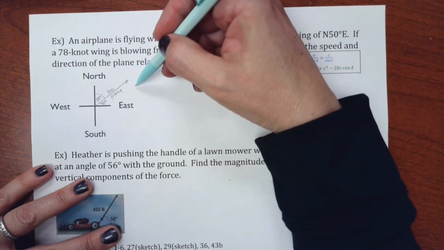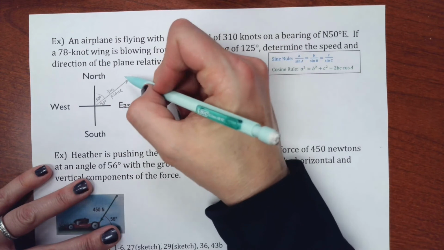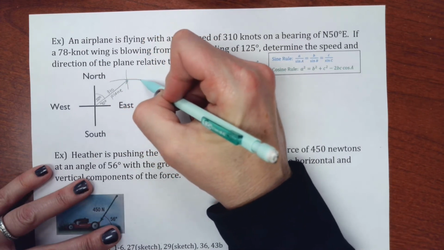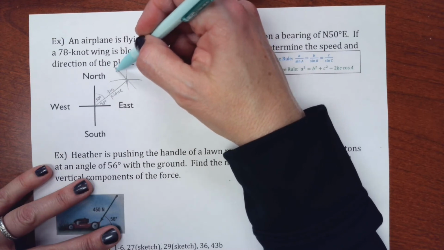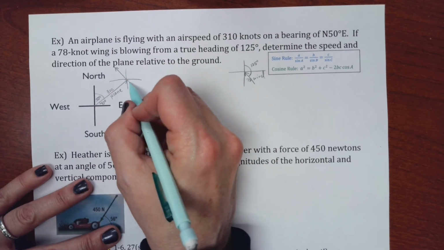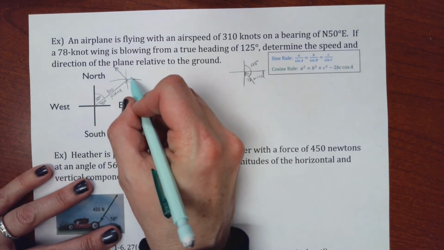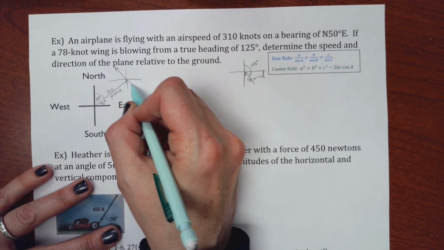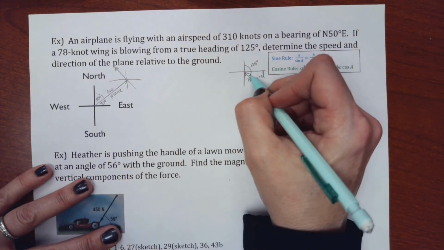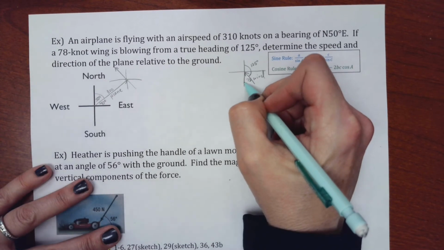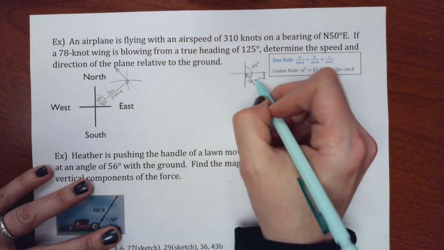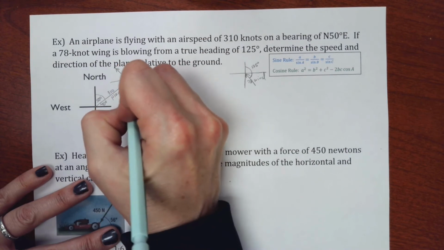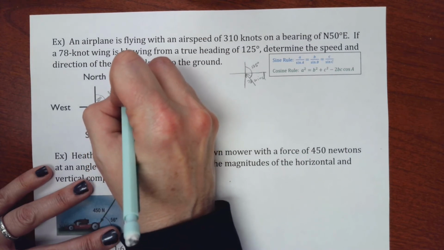So my wind is coming in here, pushing off of there. Let me draw another axis right here. The wind is coming in from this direction. Remember, this is 125 degrees from here all the way down. Let me do some geometry with you here. 180 minus 125 is 55. So this is 55 degrees right here. Vertical angle, this is 55 degrees.